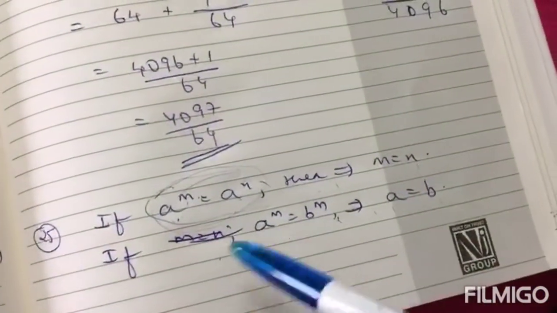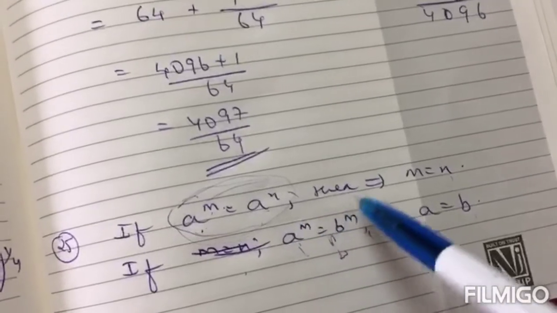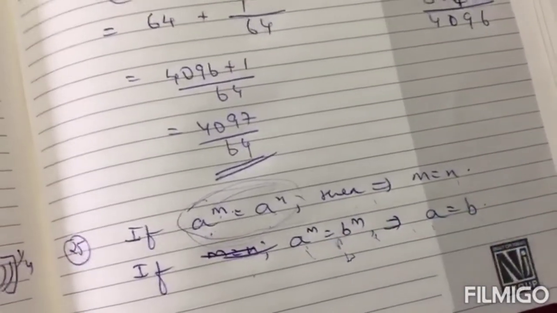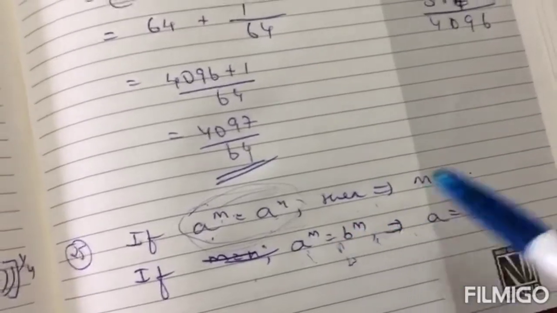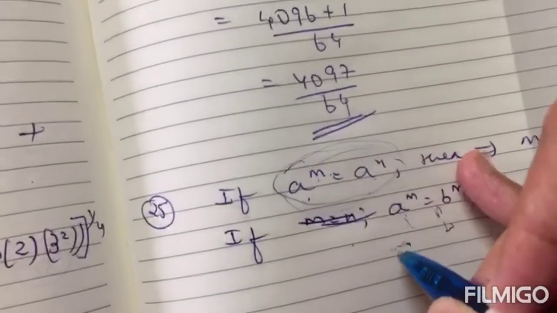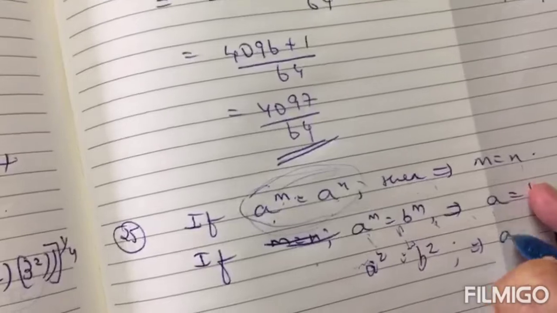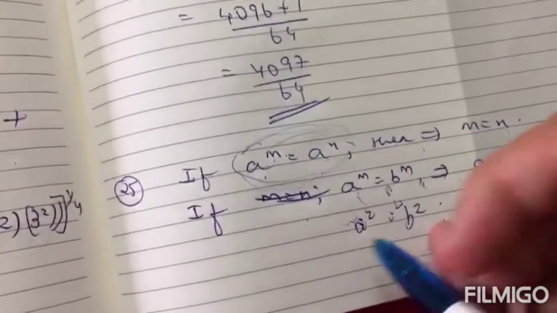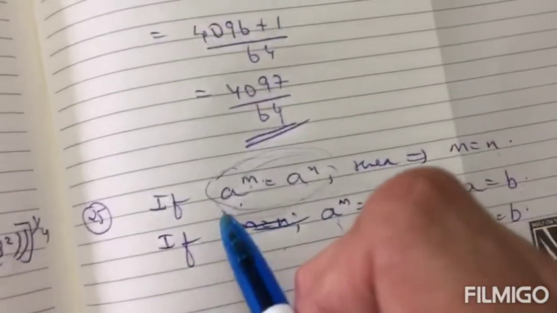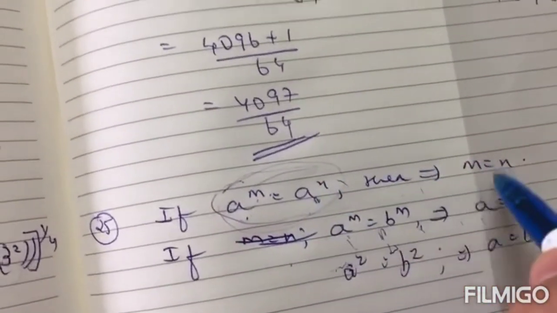Okay, so two things you have to learn in question number 25. One is what they have given. In an algebraic equation, if the exponents are the same, then the bases are equal. For example, suppose you're given a square is equal to b square, this means that a is equal to b. It cannot be otherwise. Similarly, in an algebraic equation, if the bases are the same, then the exponents must be equal. Okay?